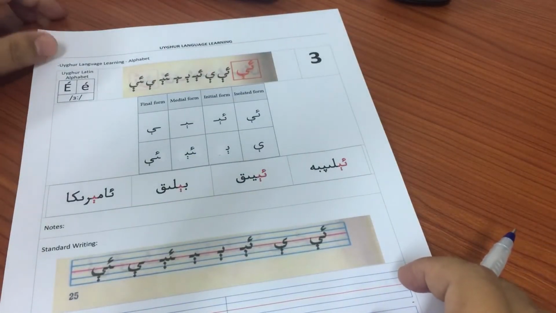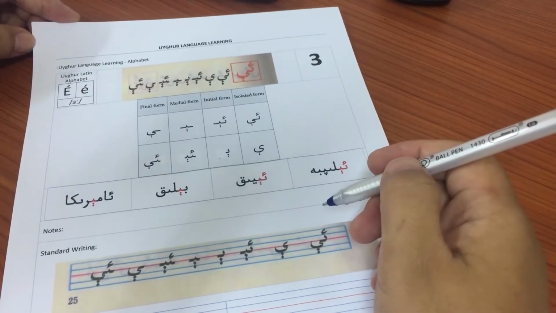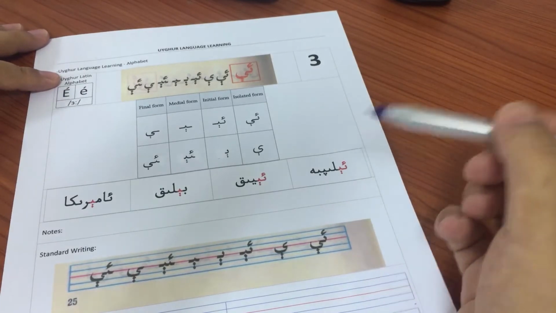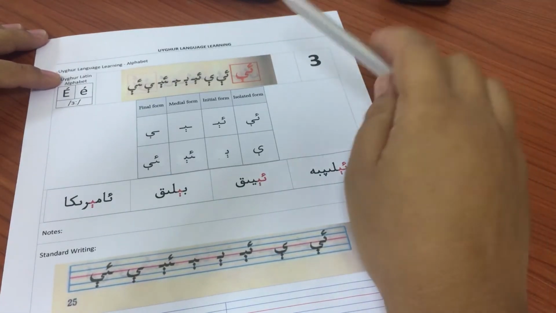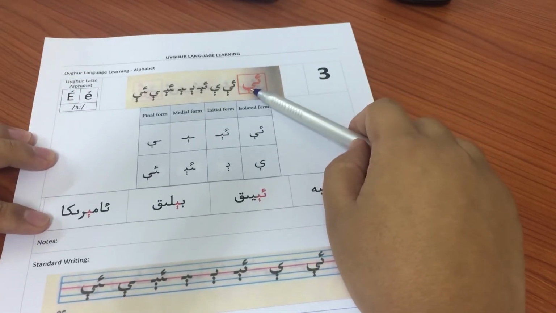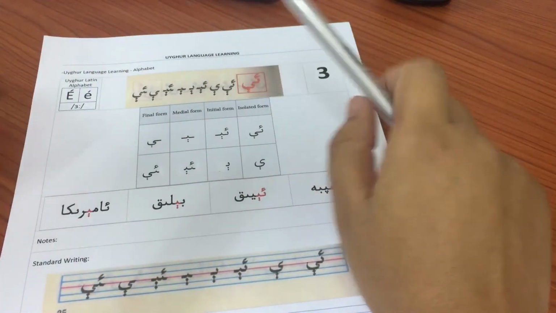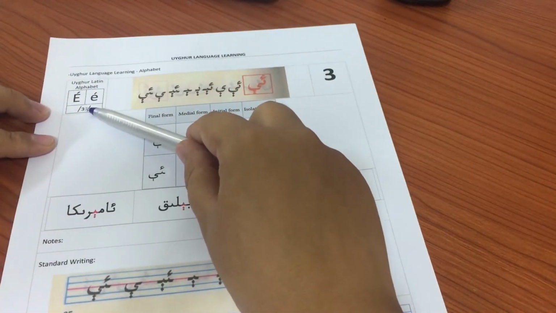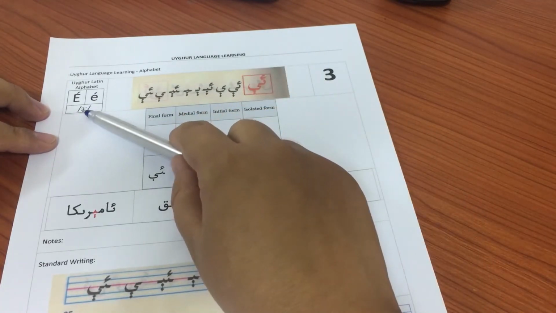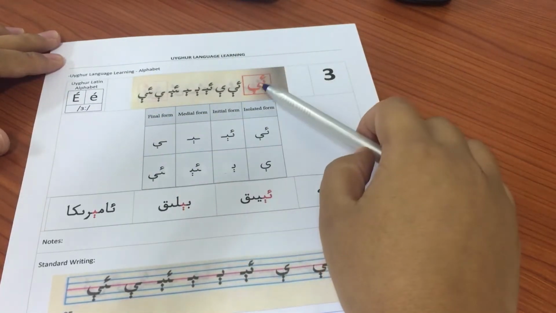And the next letter looks a little bit complicated and difficult, but it is not. This letter we read as a. We pronounce it a little bit longer, so we always put 2 dots after this. It means you need to pronounce it a little longer.